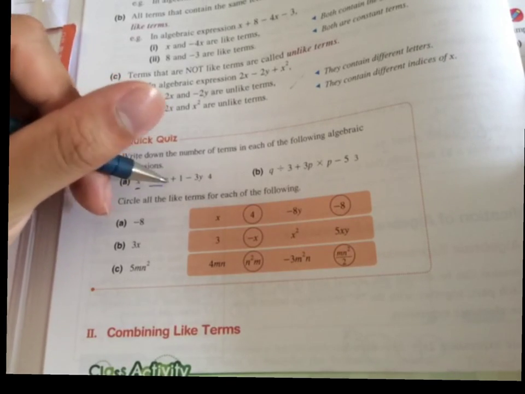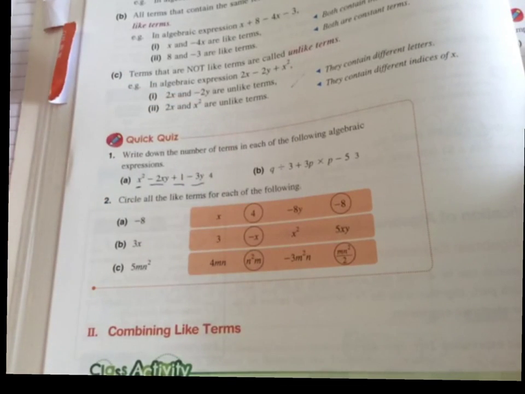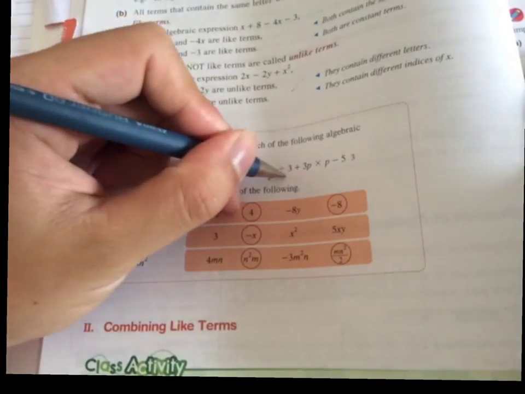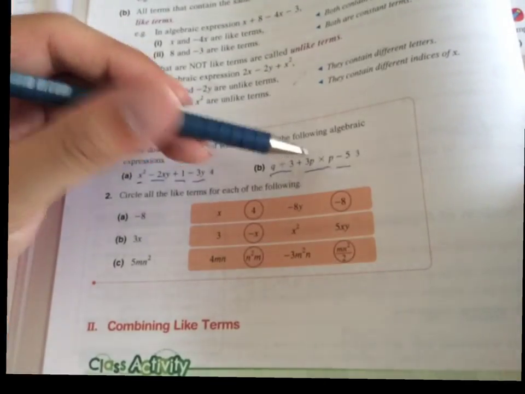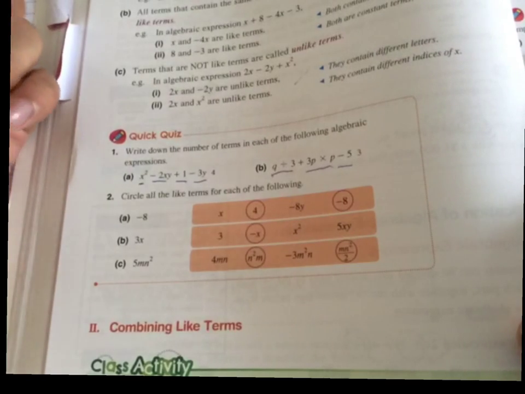How many terms are here? 1, 2, 3, 4. 4 terms. And write down the number of terms. 1, 2, 3. Multiplication and division count as one term, so it's only 3 terms.